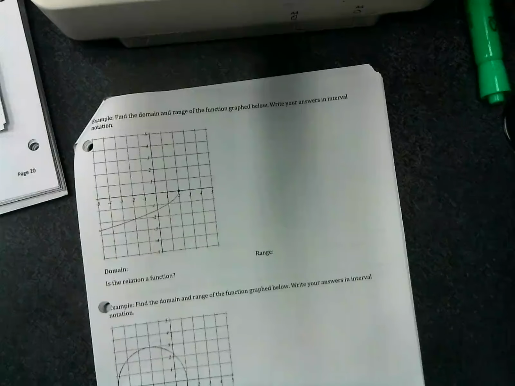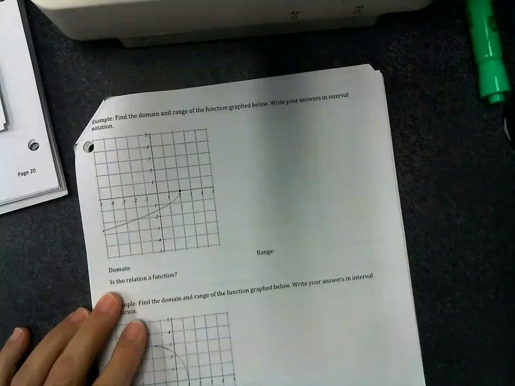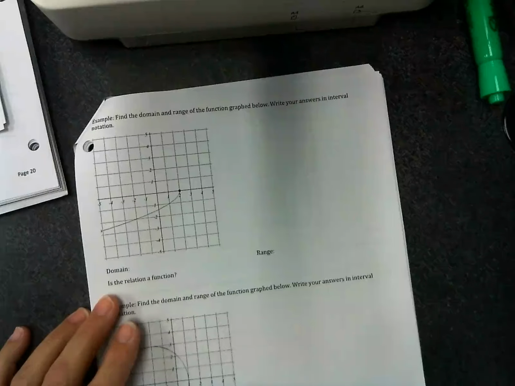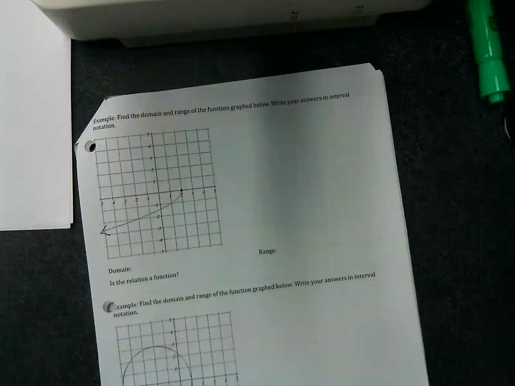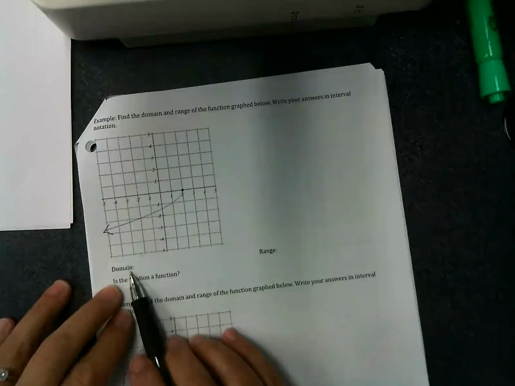Okay, so now we're going to find the domain and range of this function graph below. Write our answers in interval notation. All right, so the domain is going to be, let me check, because I'm pretty sure they intended that there's an arrow on the end. It goes on forever. Okay, so please update your notes to put that arrow on there.